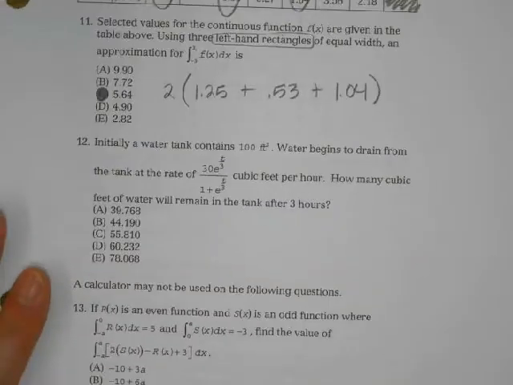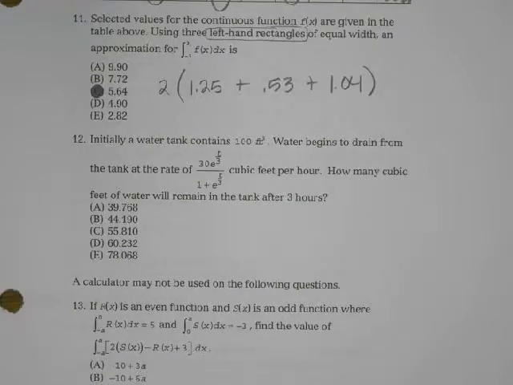All right, initially a water tank contains 100 feet cubed of water, and the water begins to drain. How many cubic feet will remain in the tank after 3 hours? So this is using another definition of the integral. So we always think of the integral as the area underneath the curve. One of the other definitions of the integral is that you can use it to find net change or accumulation or total displacement or things like that. And that's the situation that we're using here. So we're saying what's the accumulation of the water that's coming out of the tank.